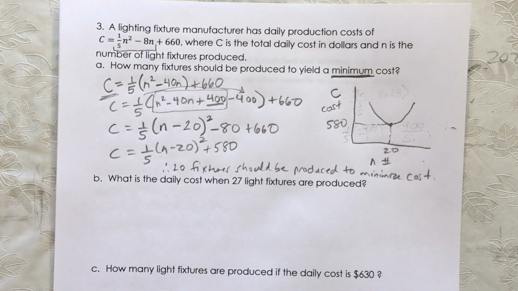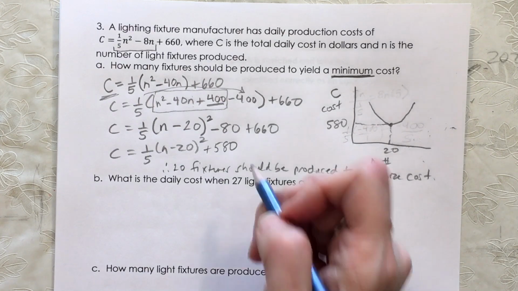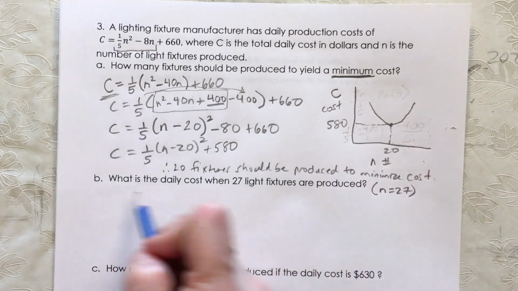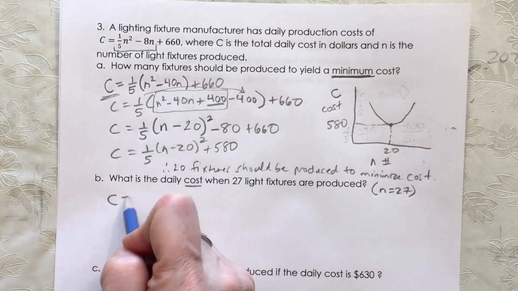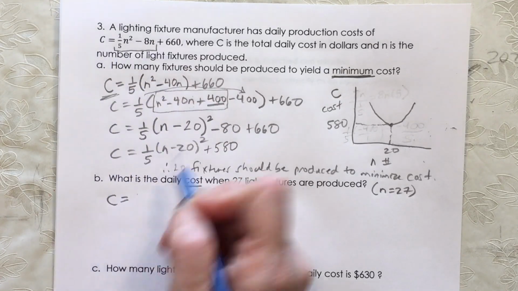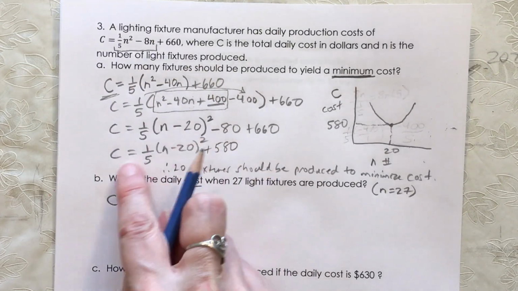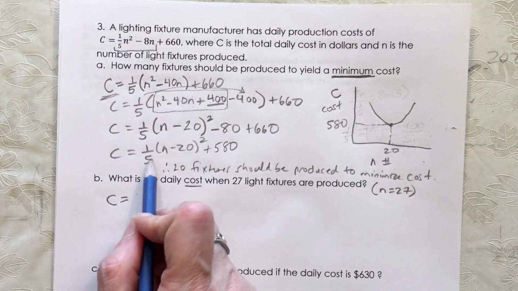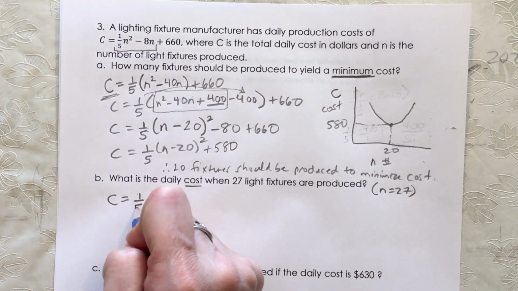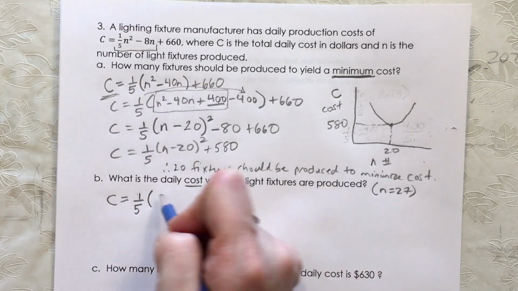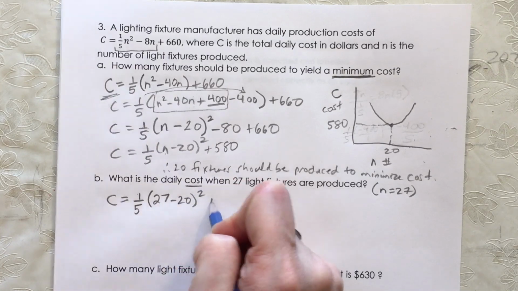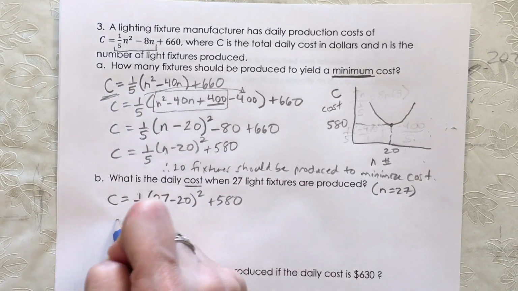Part B, what is the daily cost when 27 light fixtures are produced? Okay, so that's telling us that n is 27, and it's asking us what is C. So we can substitute into either of our formats. I've substituted into standard form before, so I'll do the vertex form this time, just to show you that it doesn't matter. So n is 27, minus 20 squared, plus 580.